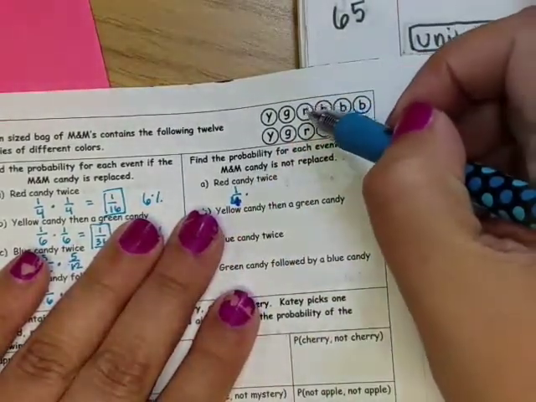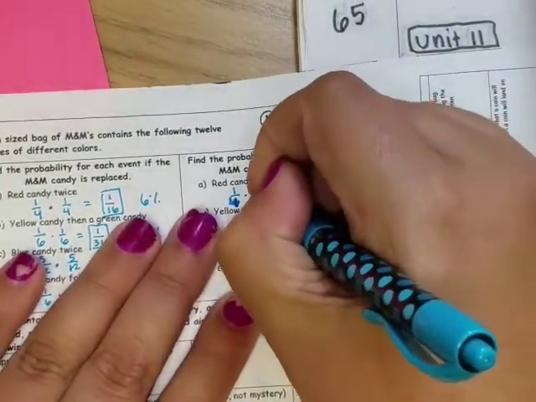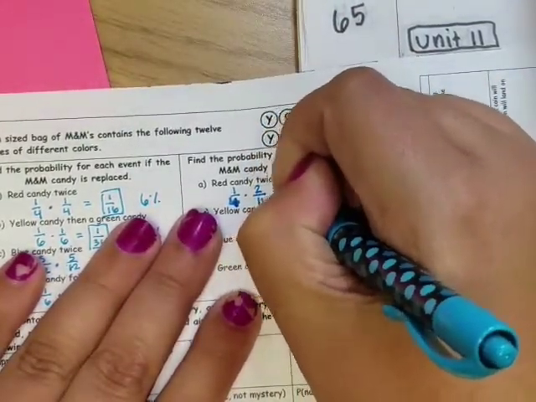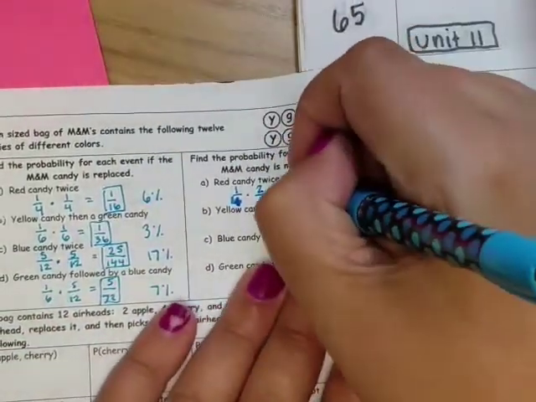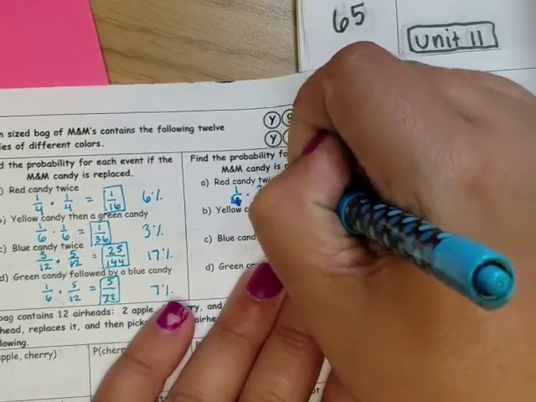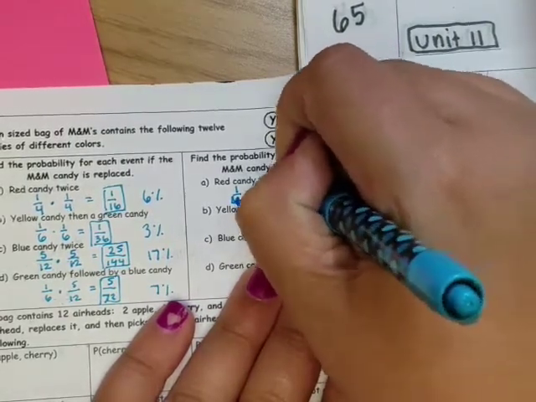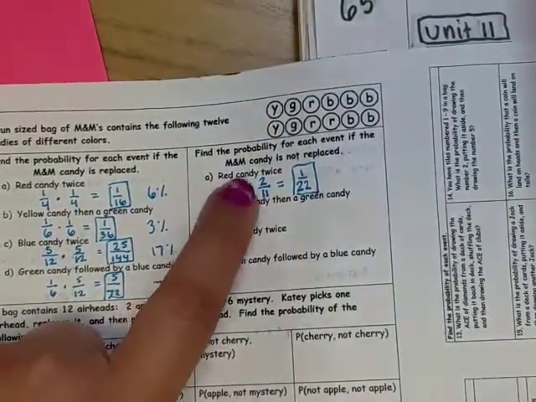And then if I take one of those red candies out, because if I pull it, now I only have 2 red candies left, and I have 2 out of 11, because now there's not 12, there's 11. So that gives me 2 over 44, which is 1 over 22. So 1 out of 22 chance of pulling a red candy twice.